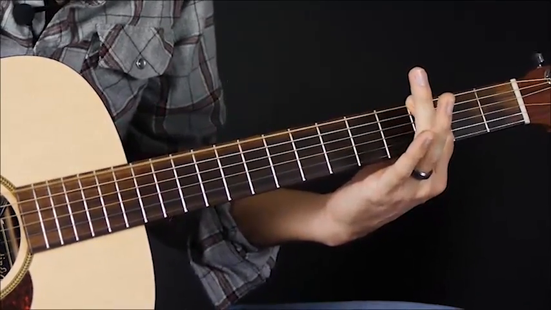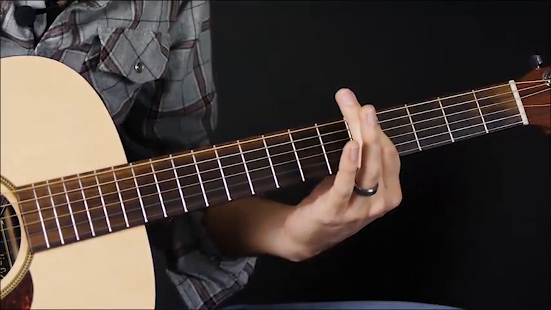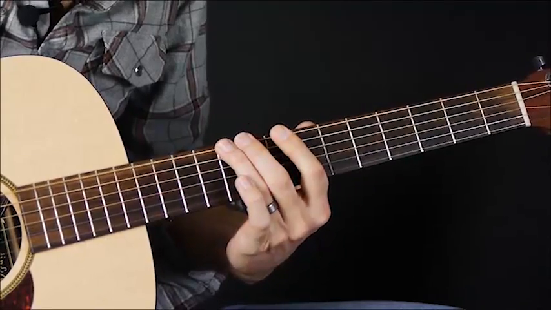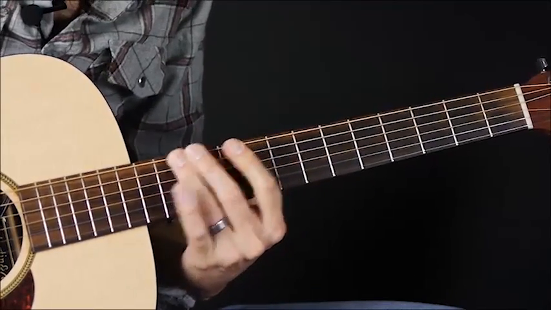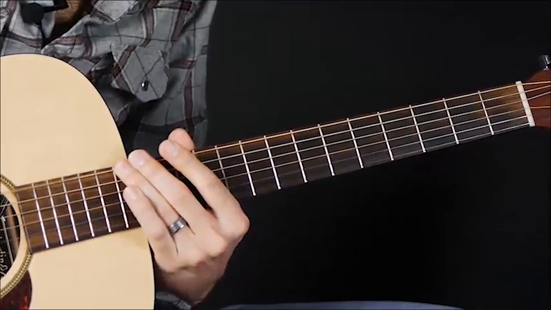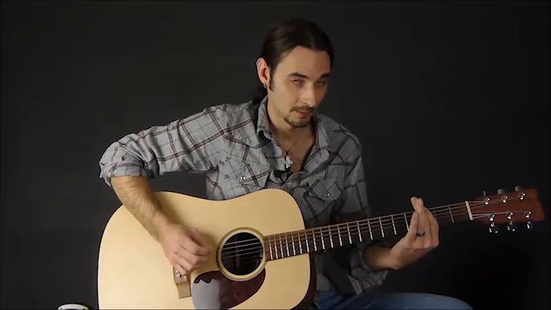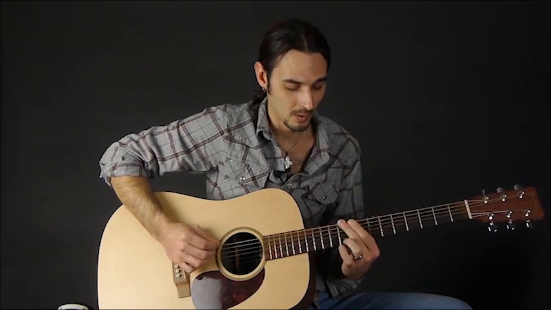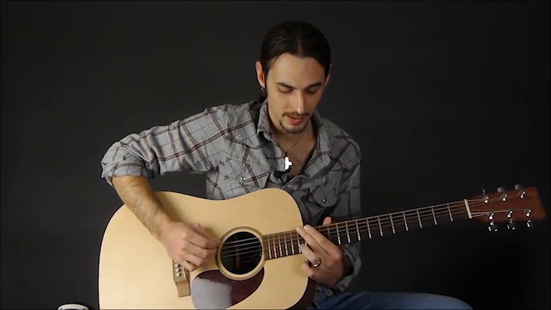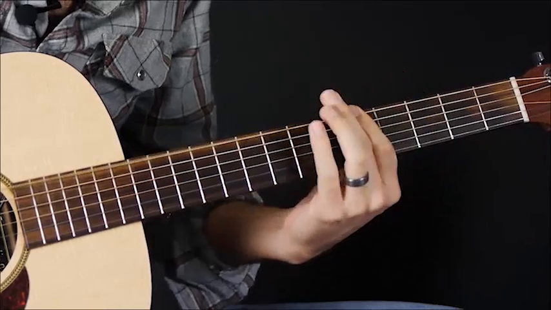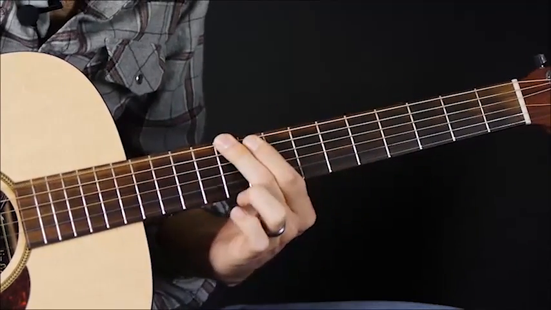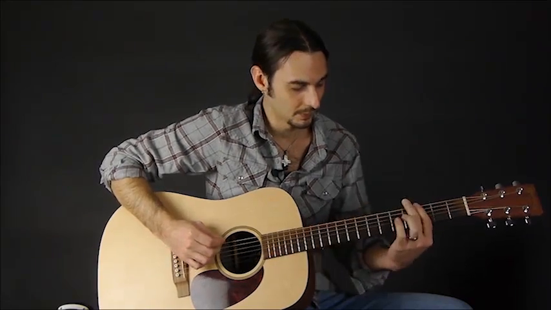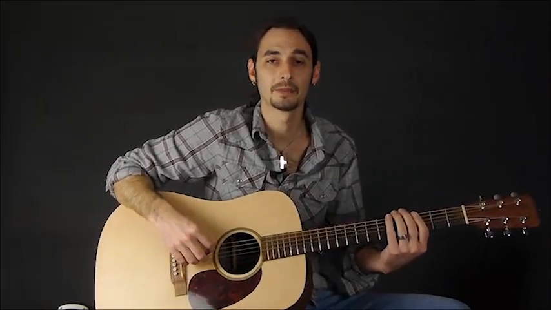Play the first note, then whole step, whole step, half step, whole step, whole step, whole step, half step. Play that a couple times just to get used to the way it sounds.